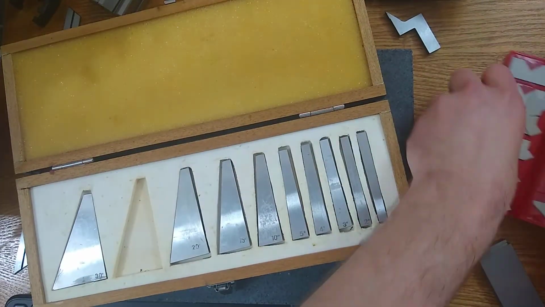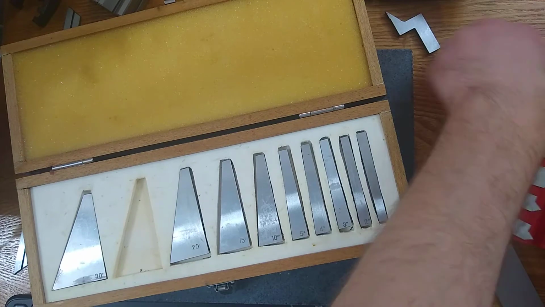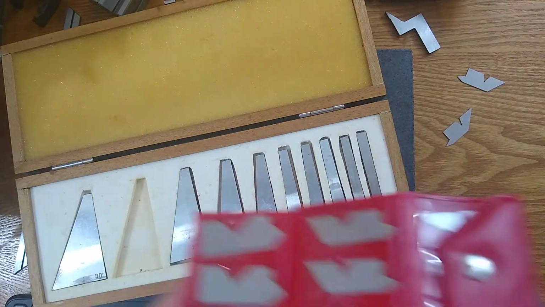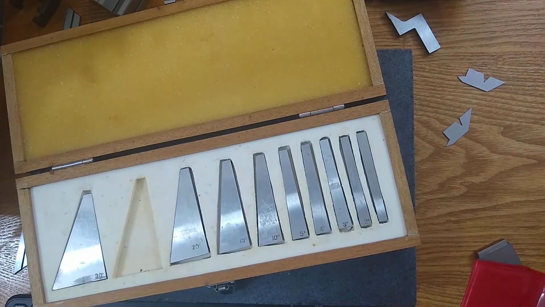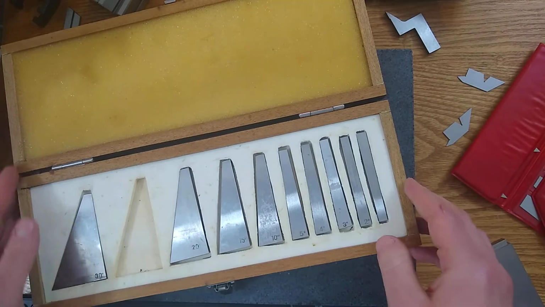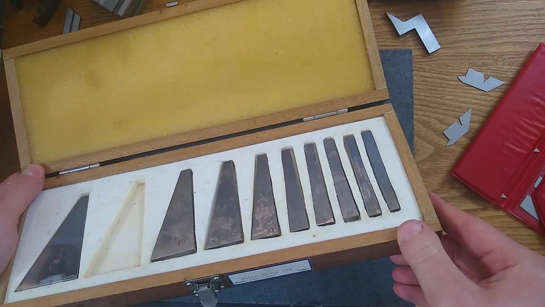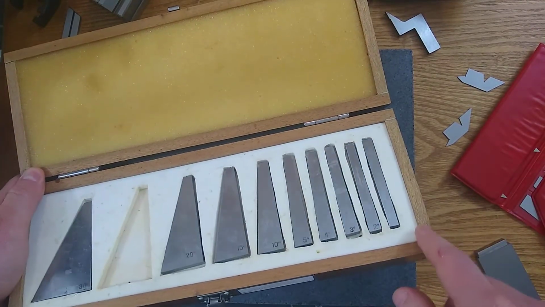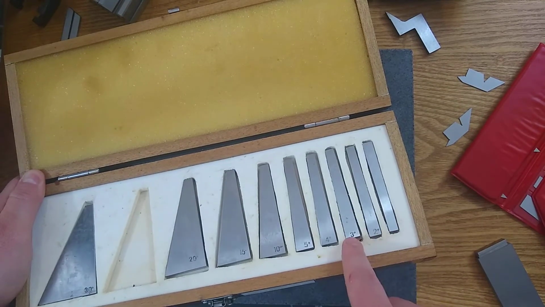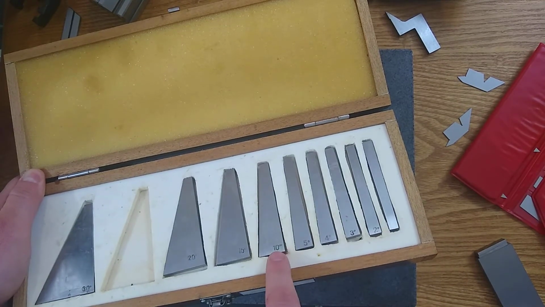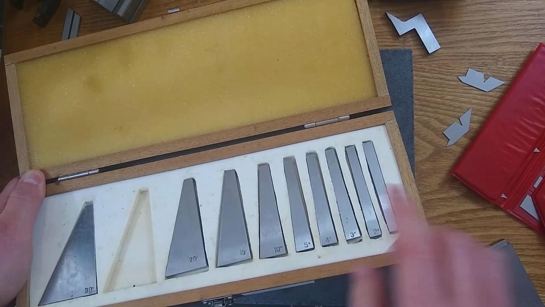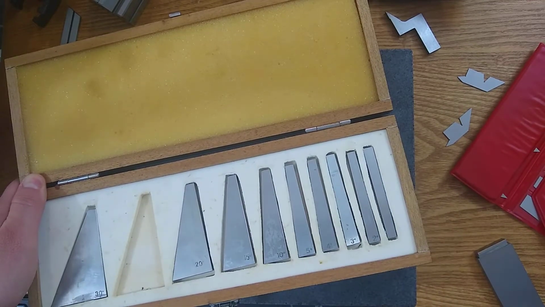Again, kind of like our angle gauge set here, but more of a precision tool for using with the surface plate or for setting up for machining. And I've got a set here. It starts at about 1 degree, 2 degrees, 3, 4, 5, 10, 15, 20, 25, and 30. Those are the sets you get.